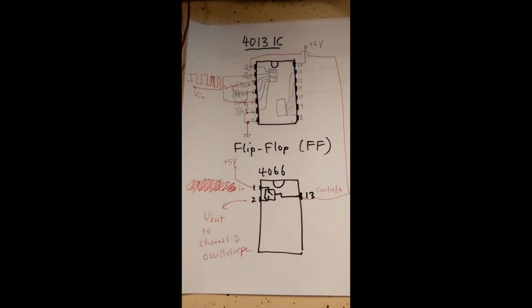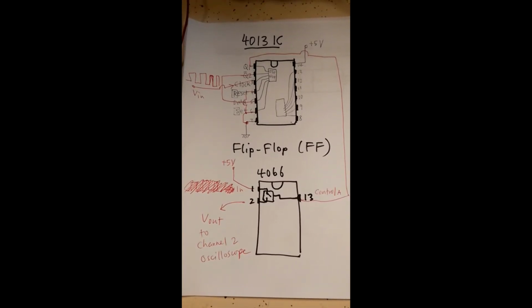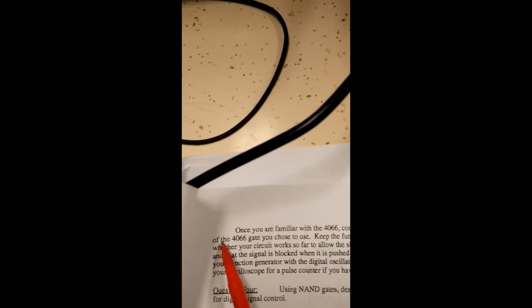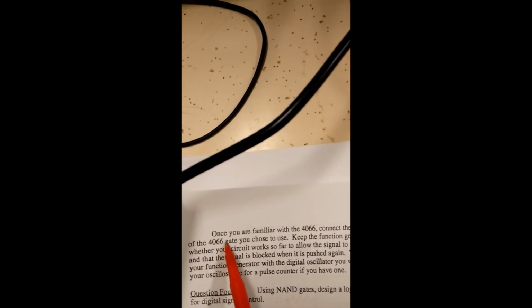For the second part of part C, they want you to connect the output of the 4013 that we had to the control of the 4066, and keep the function generator connected.